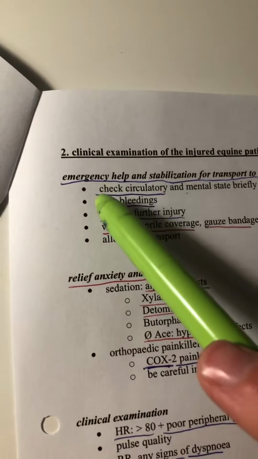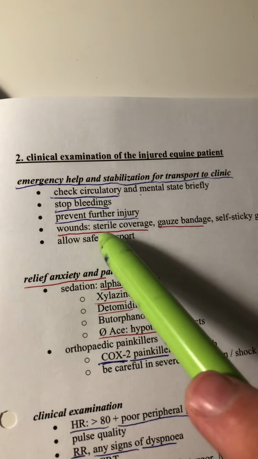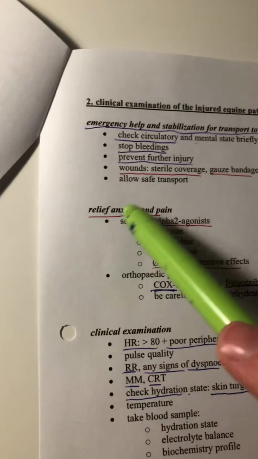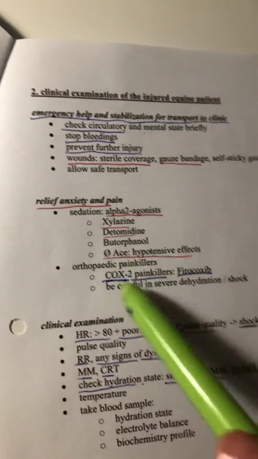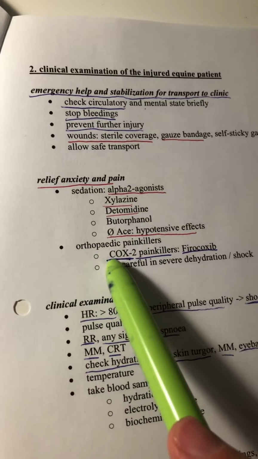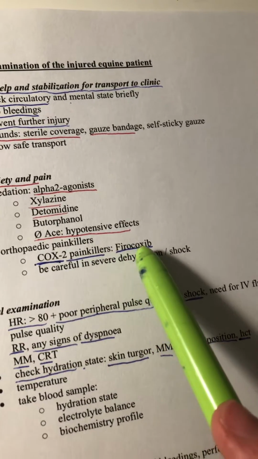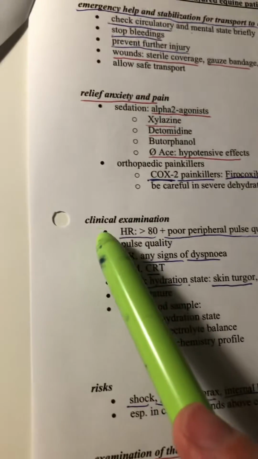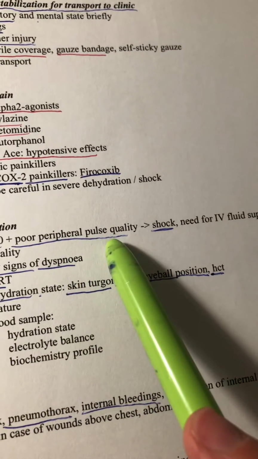And the clinical examination of the injured patient, so the emergency and stabilization of the patient before taking it to the clinic. So check circulation, stop bleeding, prevent any further injury, and for the wounds, make sure there's sterile coverage and a gauze bandage. For relief of anxiety, give alpha-2 agonists such as xylazine or detomidine. Do not give acepromazine. And the painkillers are COX-2 inhibitors, such as firocoxib.